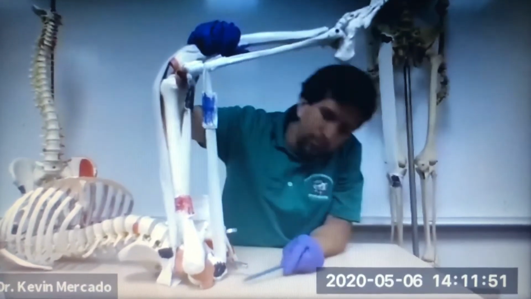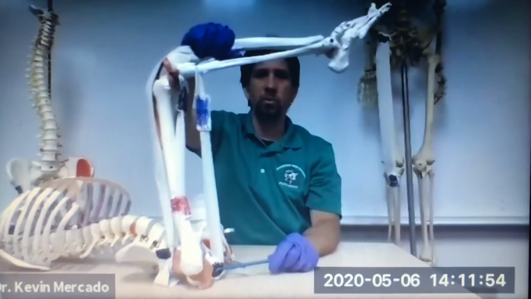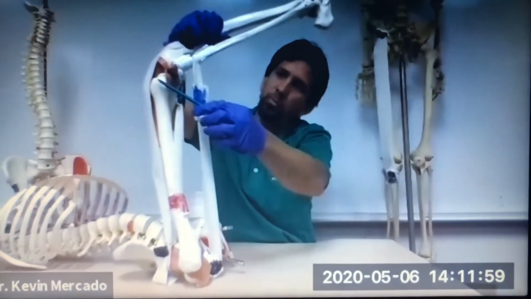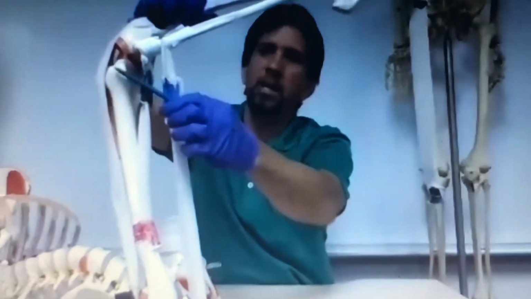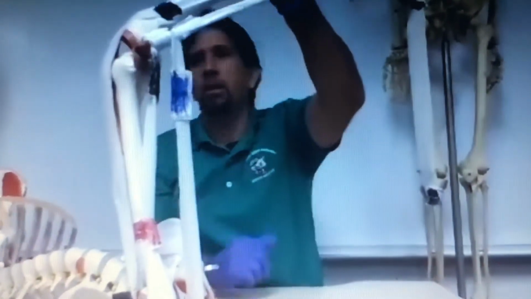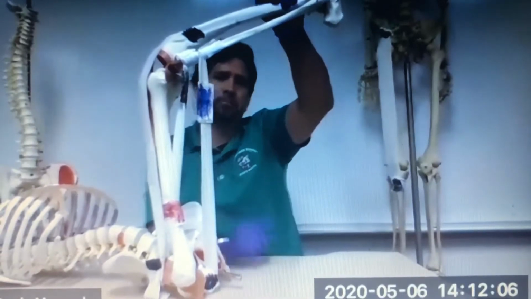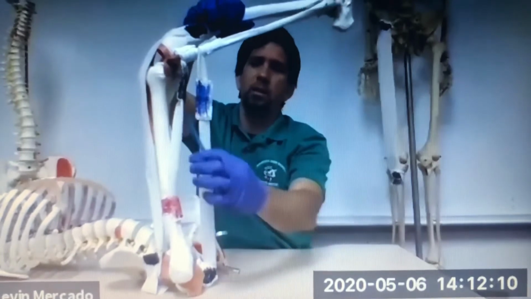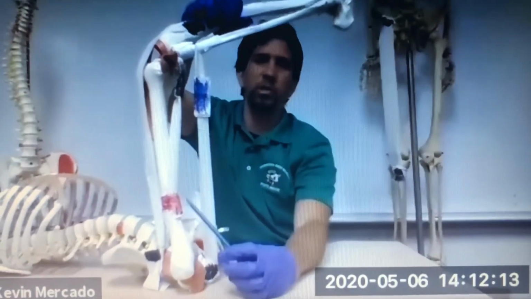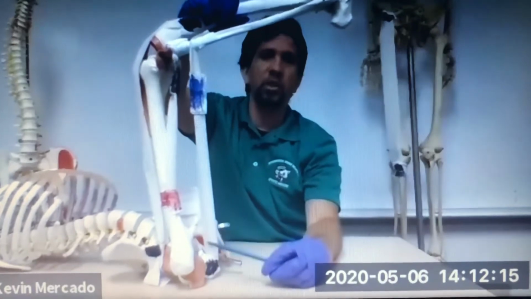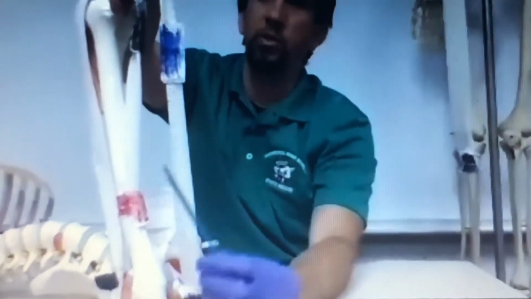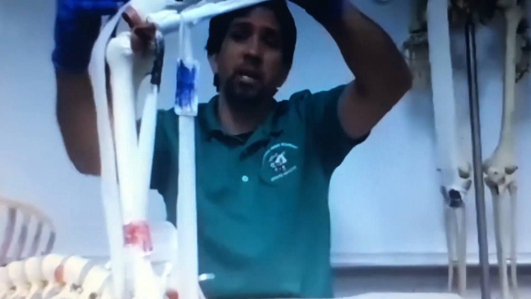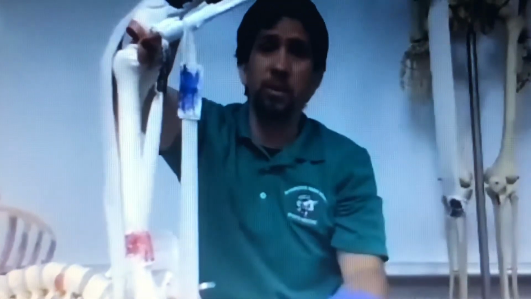The long head's origin is the ischial tuberosity, and the insertion point is on the fibula and the lateral portion of the tibia. So the short head obviously has its origin on the femur. Remember, it doesn't cross two joints. It actually only crosses one joint. And it crosses the knee and inserts onto the fibula.